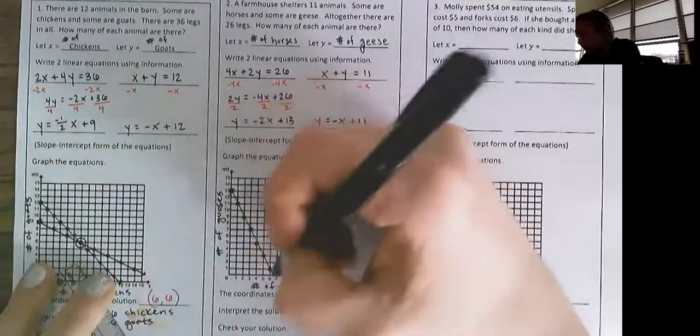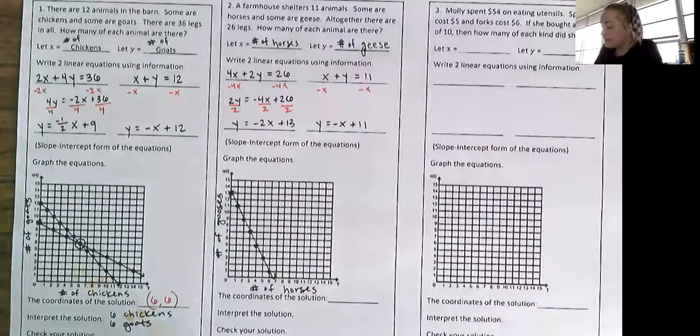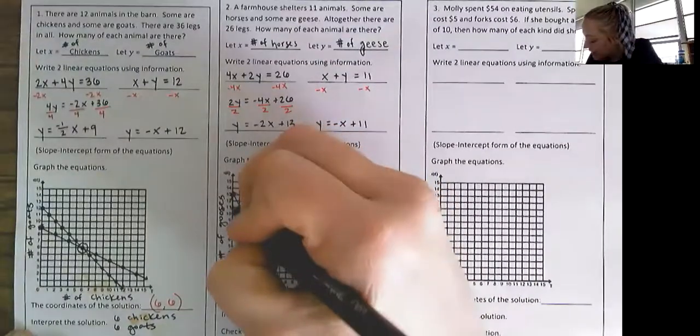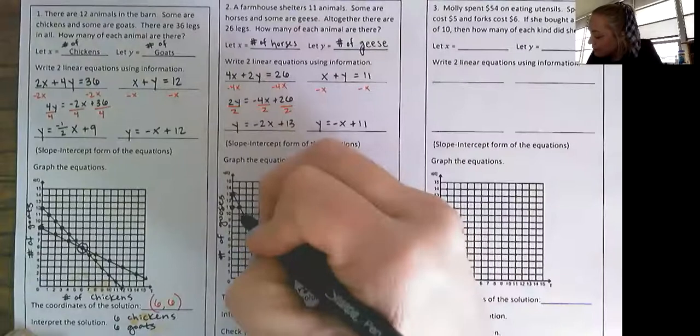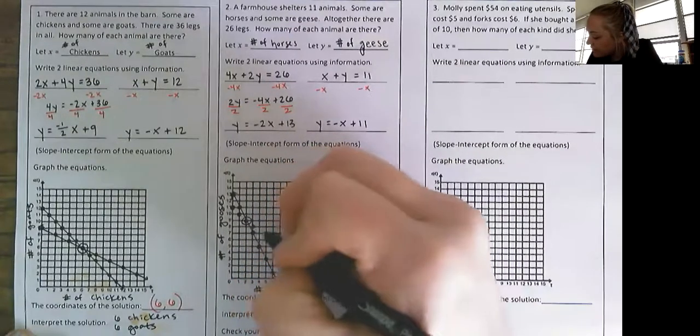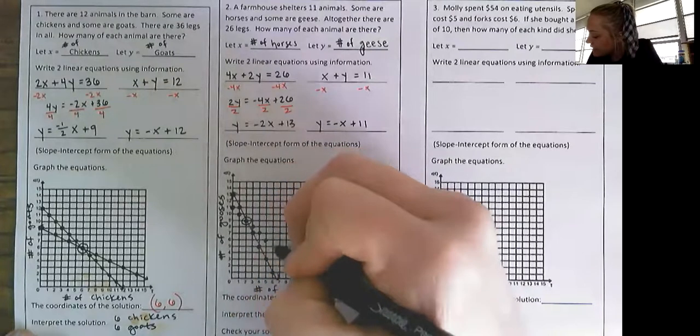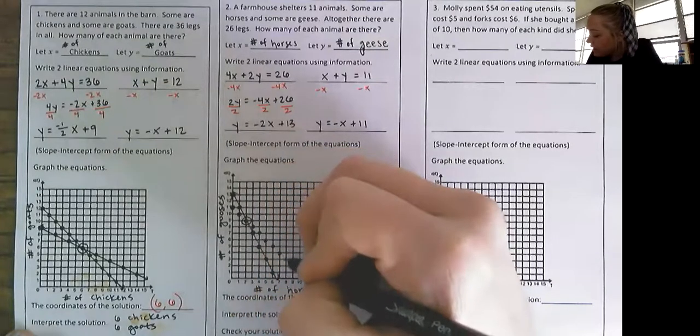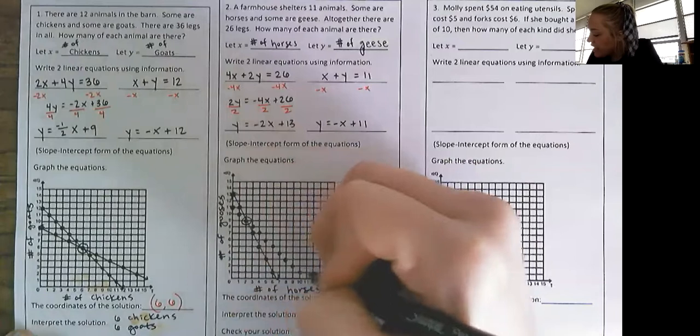And it looks like this. All right, my next equation starts at positive 11, and it's going down 1 to the right 1, down 1 to the right 1. Bam, that's where they're gonna cross. Down to the right, keep going, almost to the end.